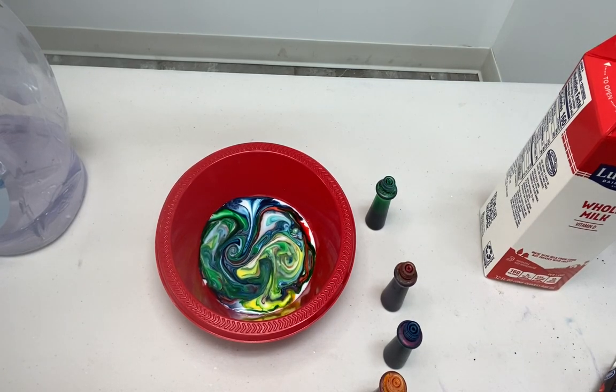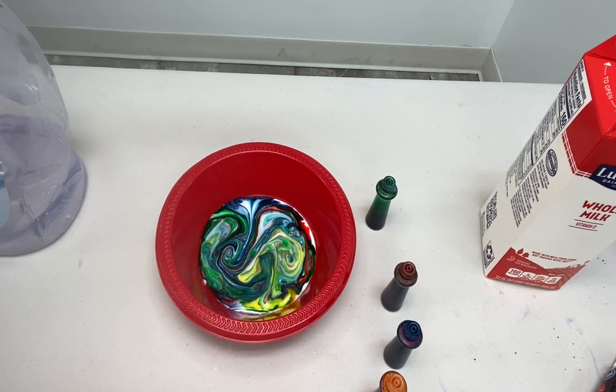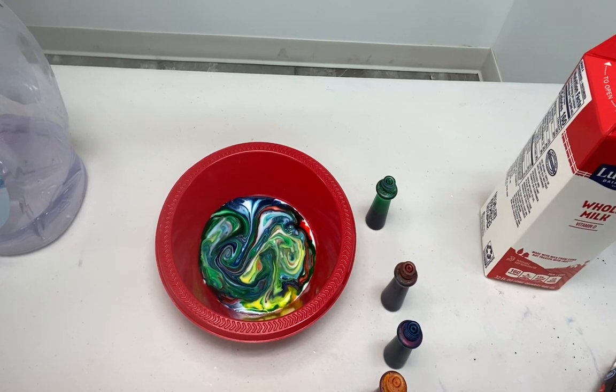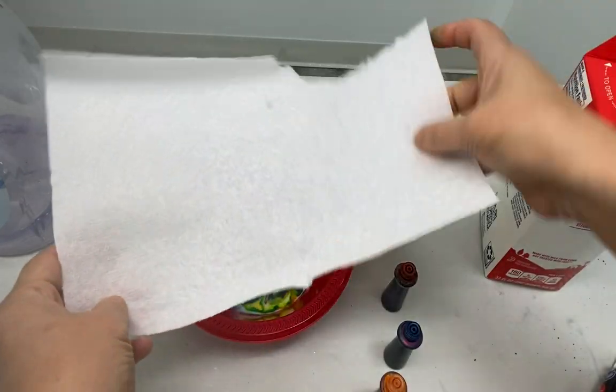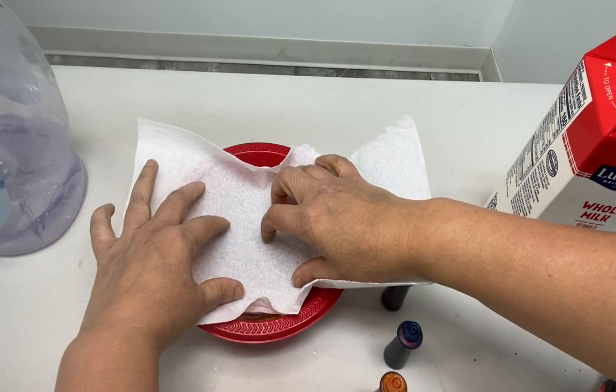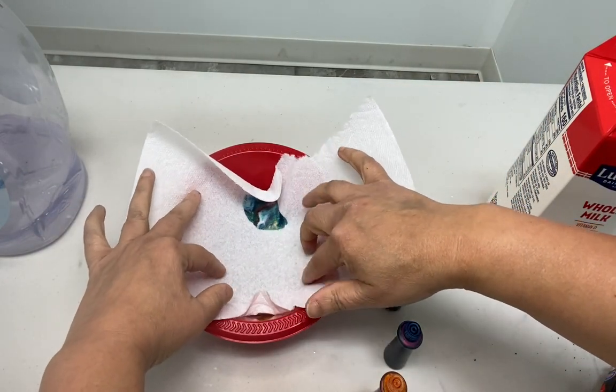How can I at least transfer it onto something? What I can do is I have a paper towel. If I just dip it into it carefully, it is like a tie-dye.